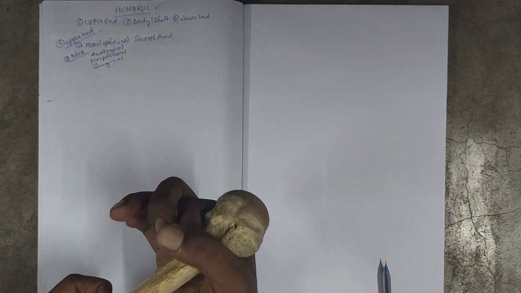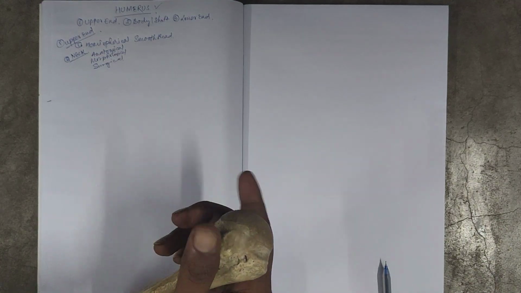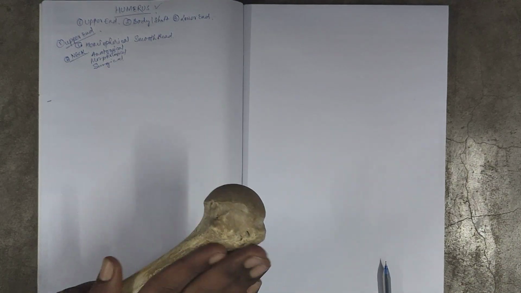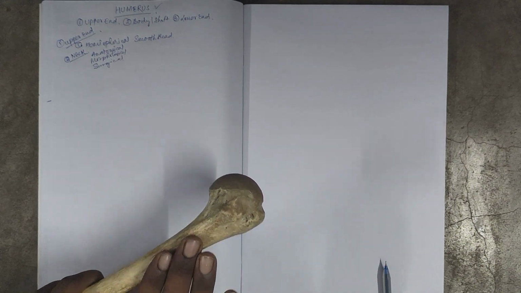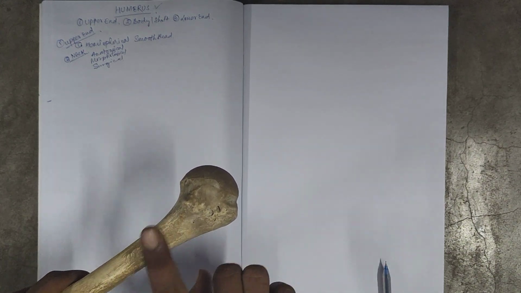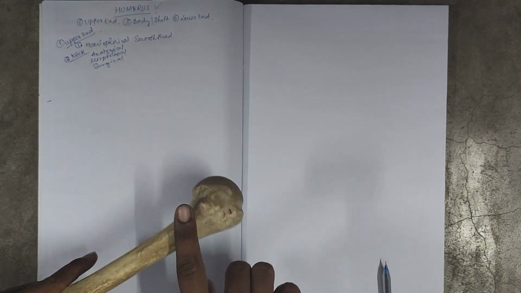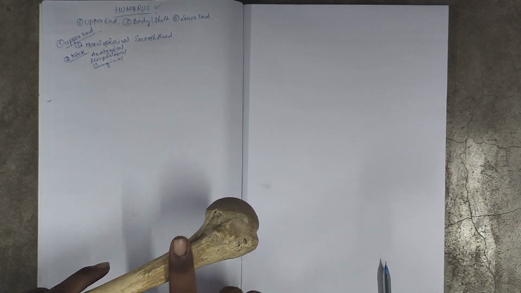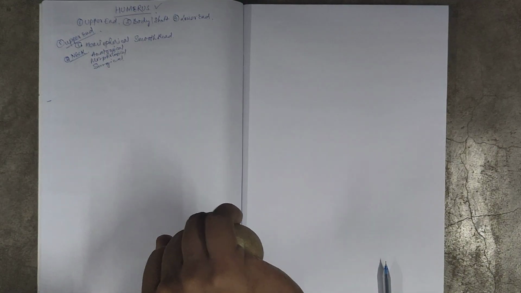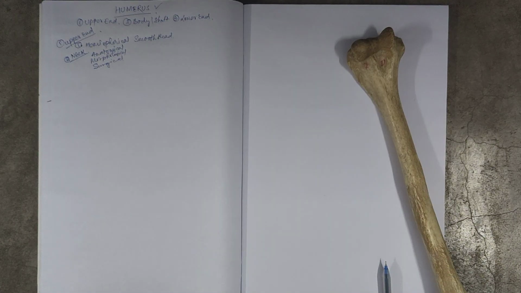And in front of this neck passes the axillary nerve, which originates from the posterior cord of the brachial plexus. If the surgical neck is broken, then the axillary nerve is injured and the deltoid muscle cannot perform the abduction movement. Then paralysis will happen. The patient cannot move; abduction movement is completely stopped. So we have cleared the concept of the neck. We have discussed the head and neck. The head is the hemispherical smooth head. The neck has three parts: anatomical, morphological, and surgical.